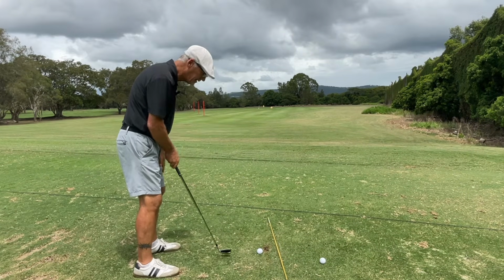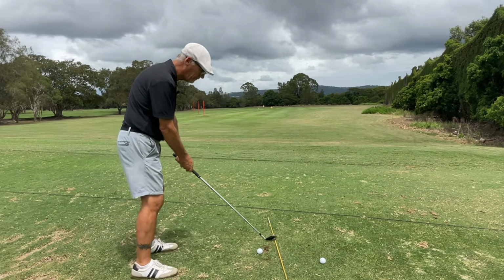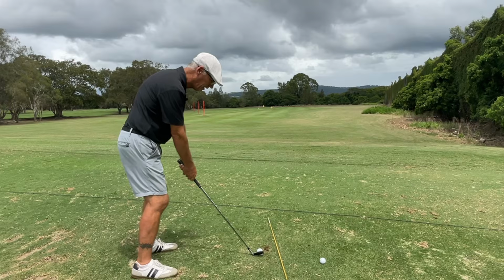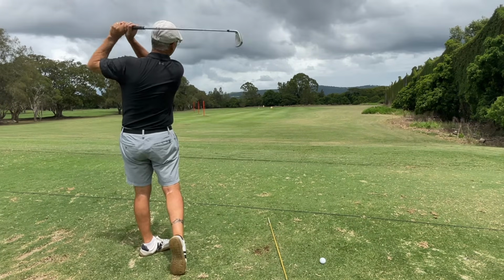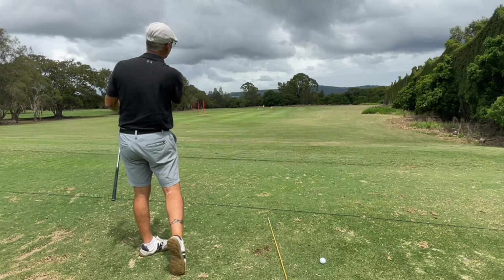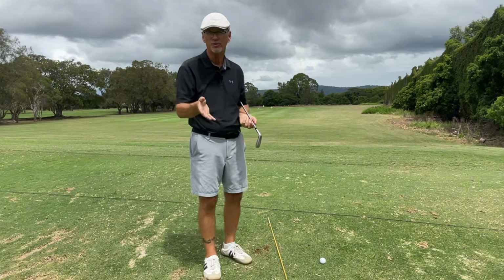Ball position exactly the same as it always is, so I can get my low point right in front of the golf ball. I'm lining my club face up a little bit open, and I get my normal everyday golf swing. And there's a fade, and that ball will end up in the same place directionally as the draw.